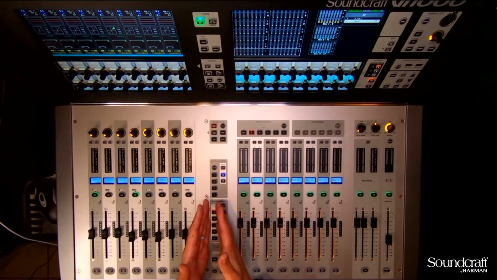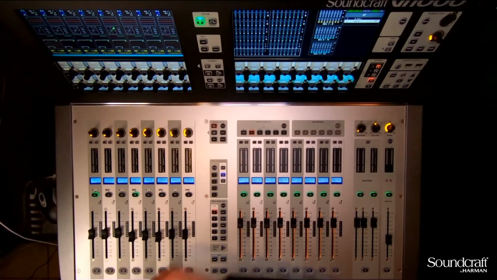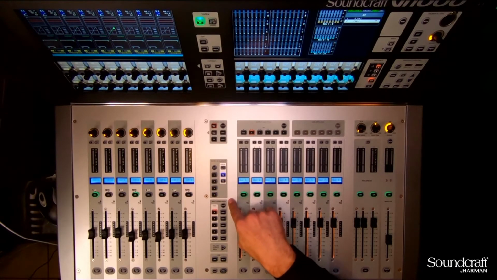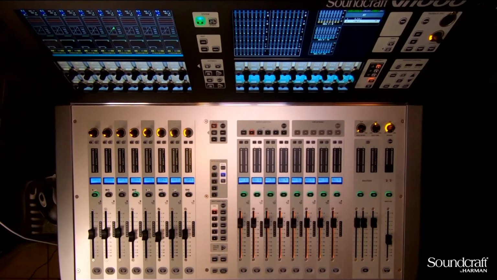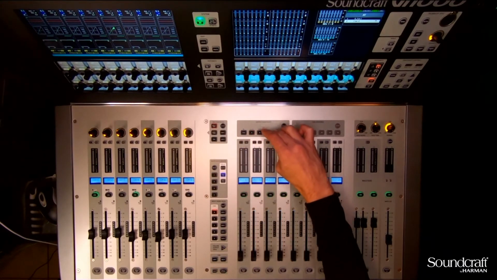I'll look at this again in a moment, but it's also important to understand what is user definable and which of these buttons are predefined. So in this case with the input fader pages, A to E is predefined and 1 to 5 is not. The same thing applies when we're looking at output banks.